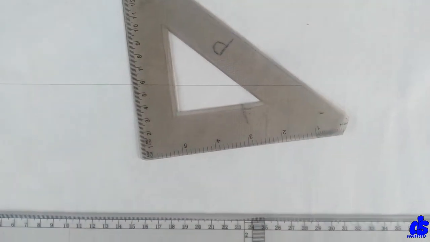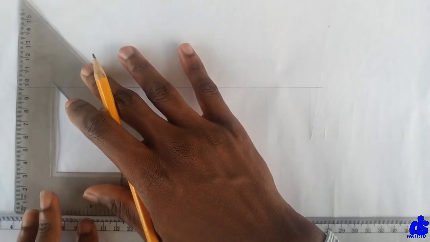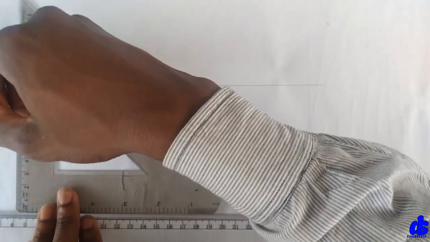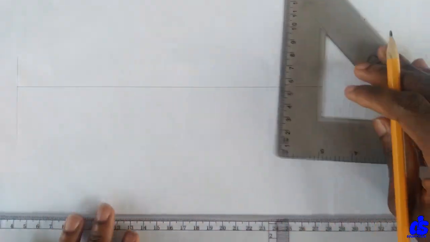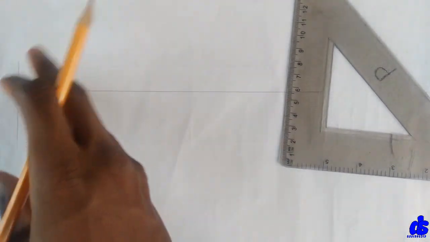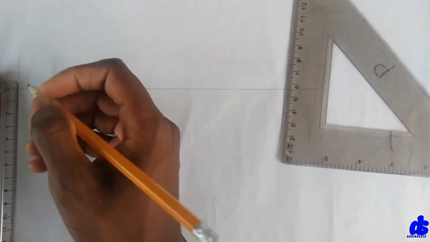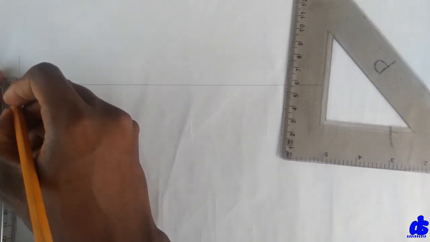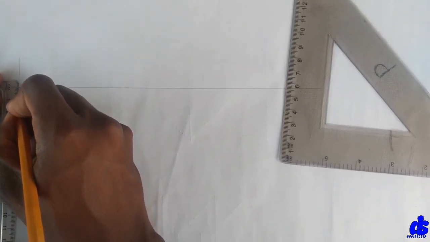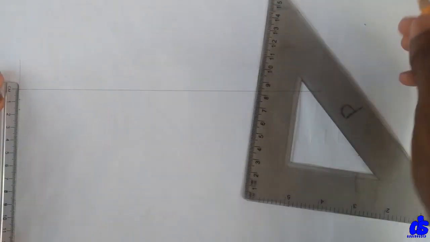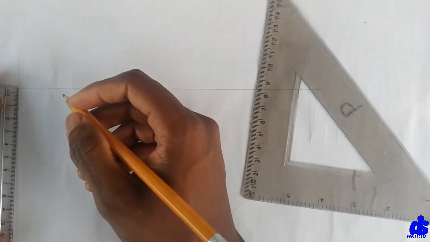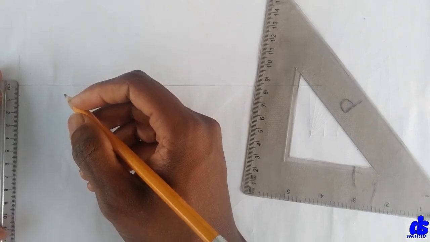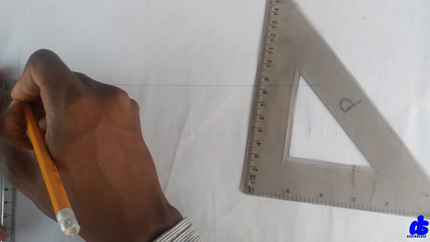Then we draw a vertical line at the end of it. Then we measure out the 16 and the 12 that we are going to use. So we have 16 to be here. Midpoint of 16 is 8, so 8 is also here. Next, we have to pick out the 12 too. 12 is also here.